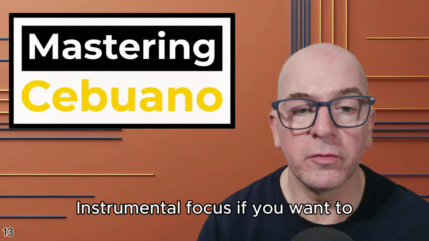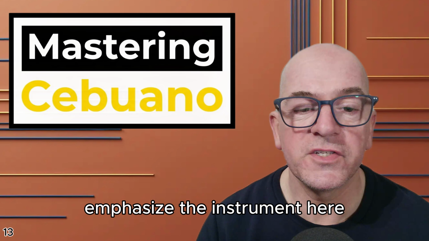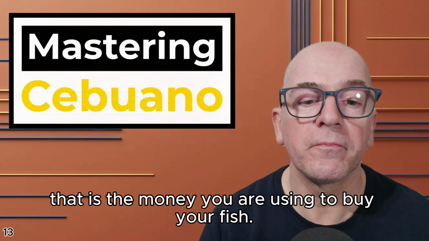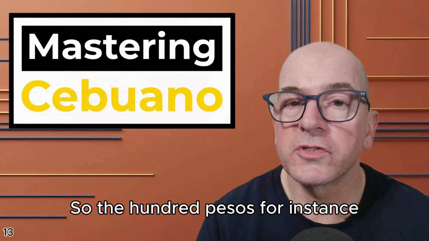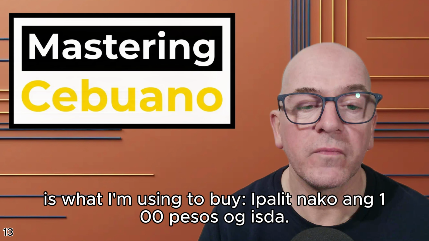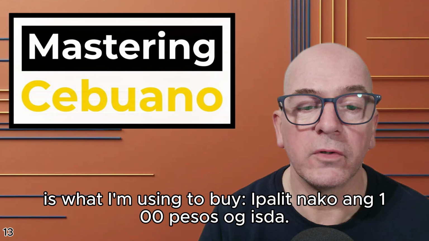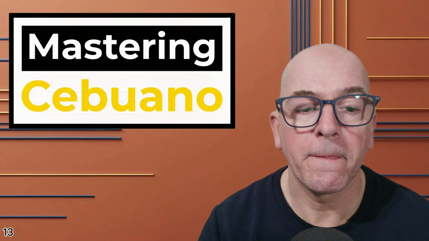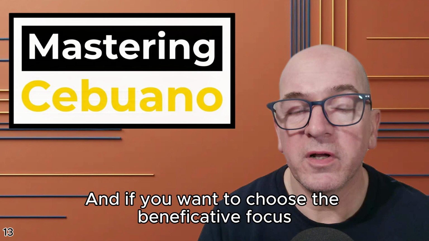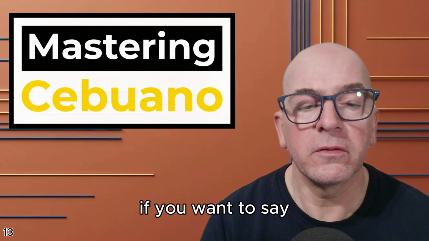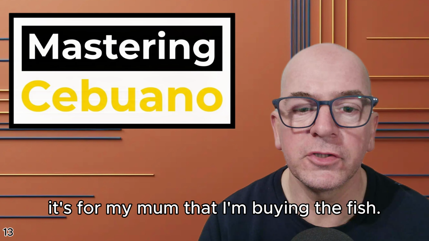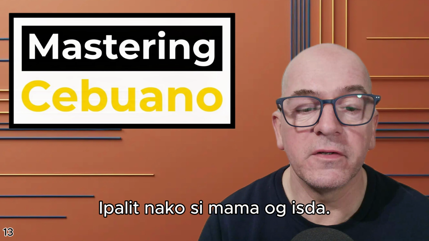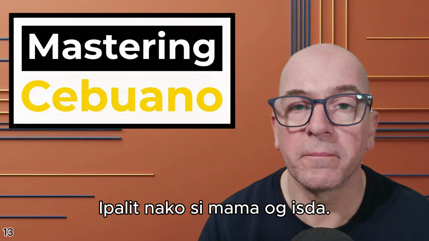Instrumental focus, if you want to emphasize the instrument, here that is the money you are using to buy your fish. So the 100 pesos, for instance, is what I'm using to buy. Ipalit nako ang 100 pesos og isda. Instrumental focus. And if you want to choose the benefactive focus, if you want to say it's for my mom that I'm buying the fish, then you use benefactive and you say ipalit nako si mama og isda.